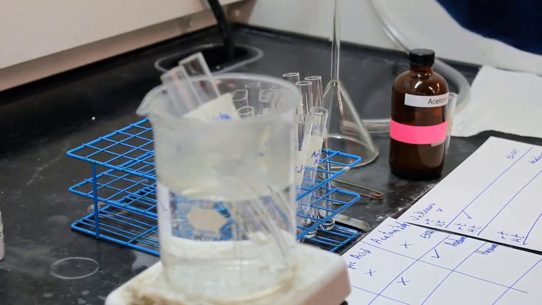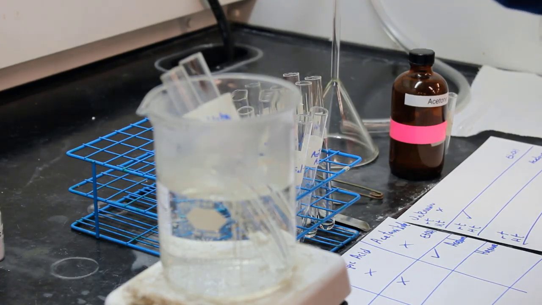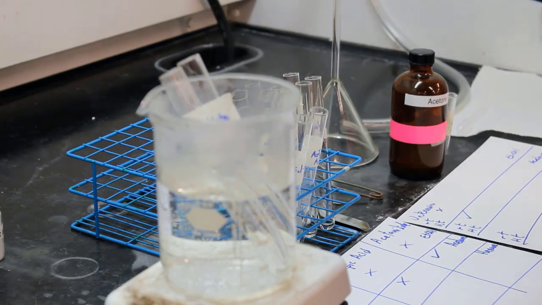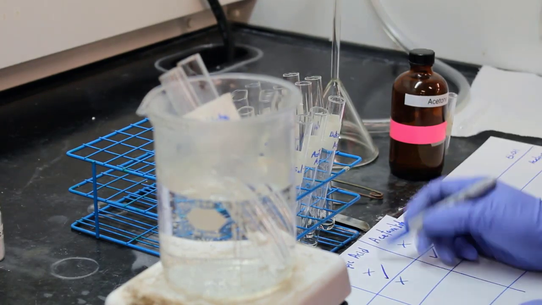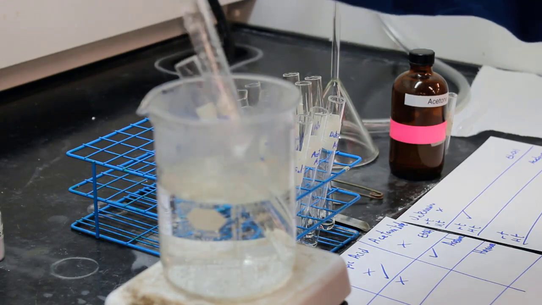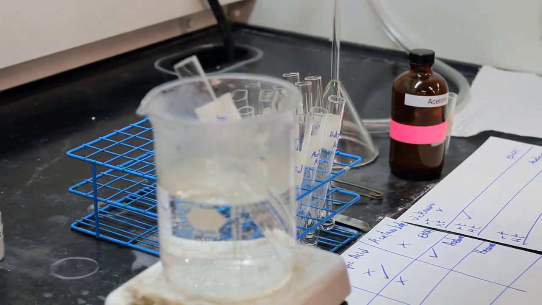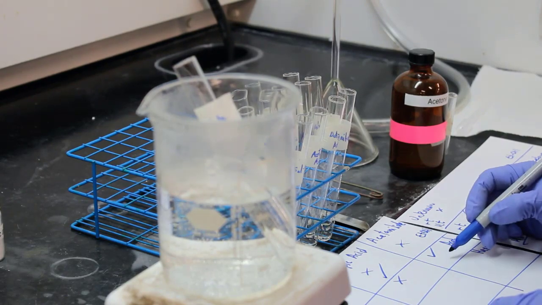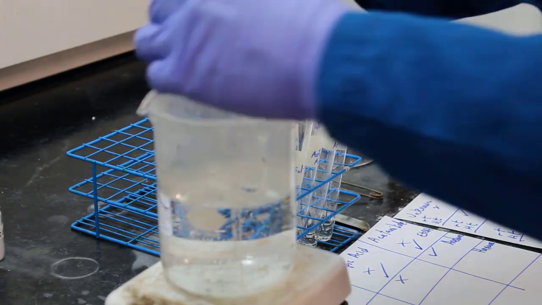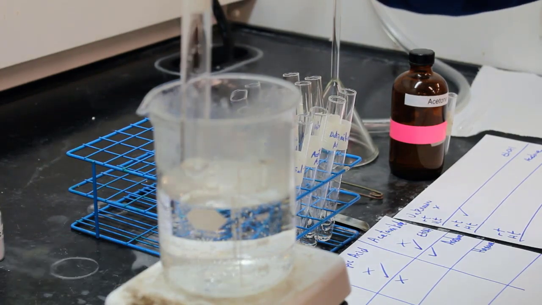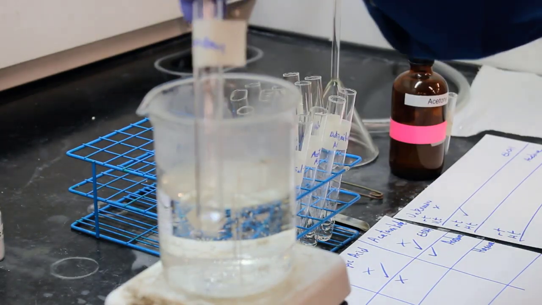Adipic acid dissolves in ethanol at high temperature. The acetanilide dissolves at high temperature in ethanol, and our unknown dissolves in ethanol at high temperature.